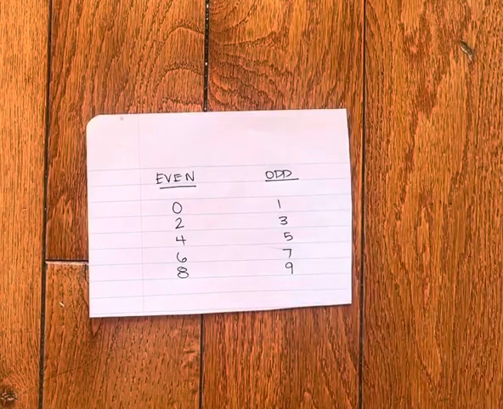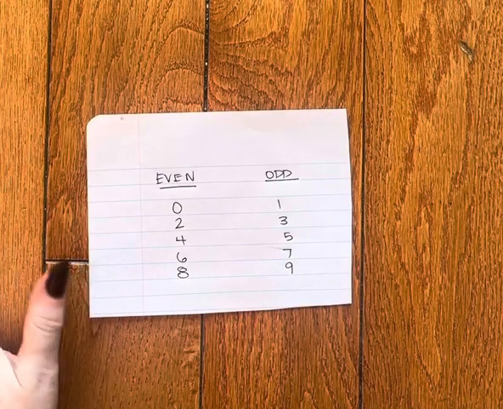Hi friends! So today I'm going to go over all of the questions from Topic 2 Math Museum. And remember, Topic 2 was all about even and odd numbers and arrays. So here's a quick review.